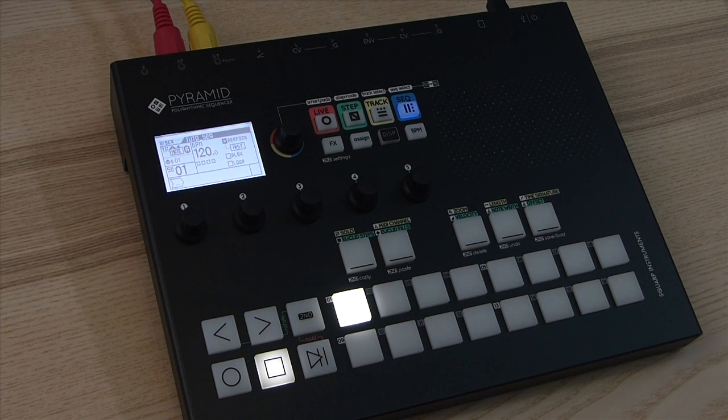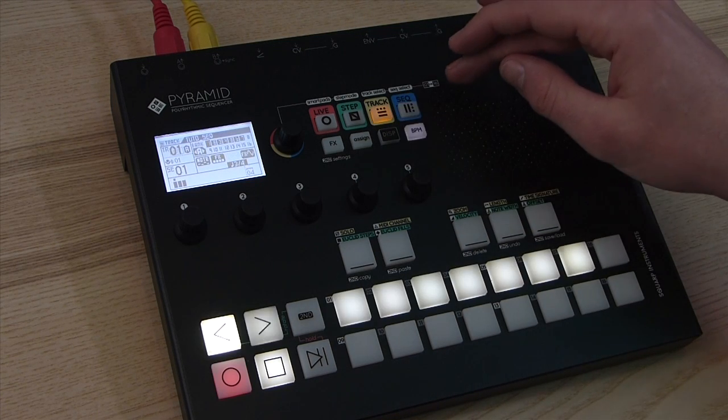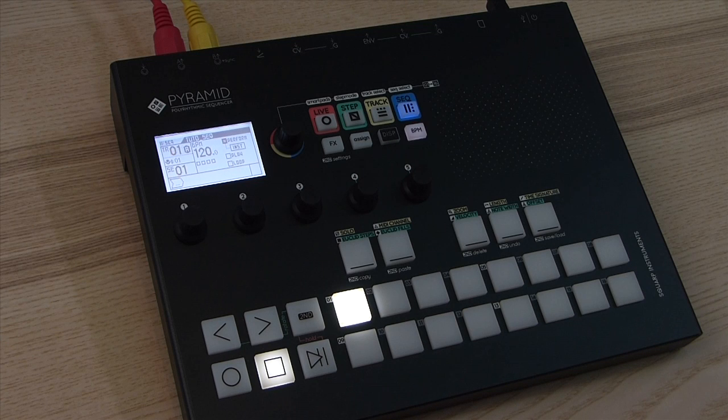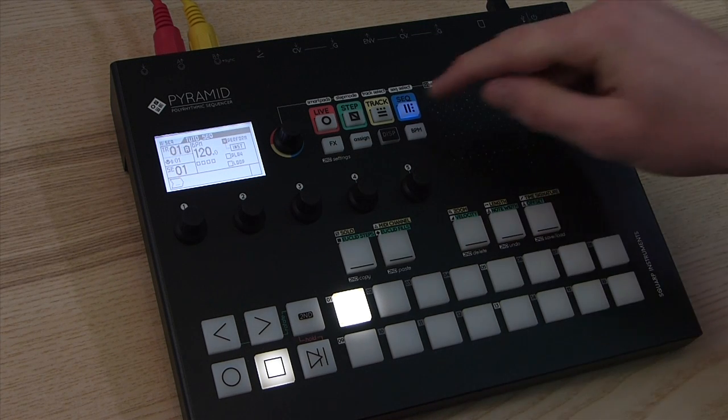Hi everyone! For this final tutorial video, I will introduce you to the fourth mode of Pyramid, the SEQ mode. With the track mode, it is the second way to build and perform a song. First of all, let's see how to create a sequence.